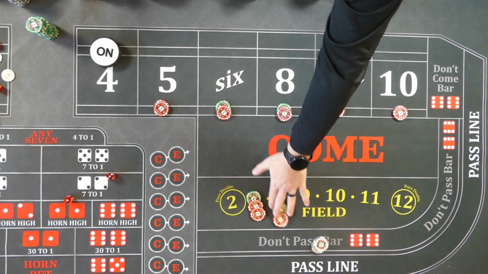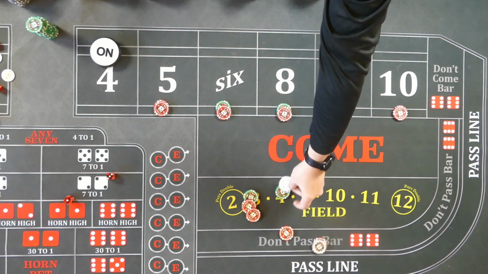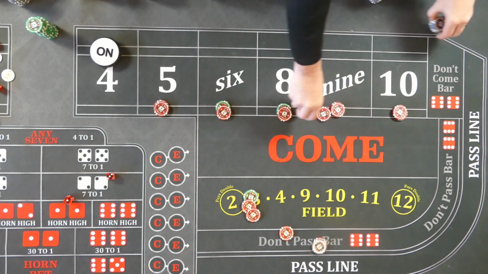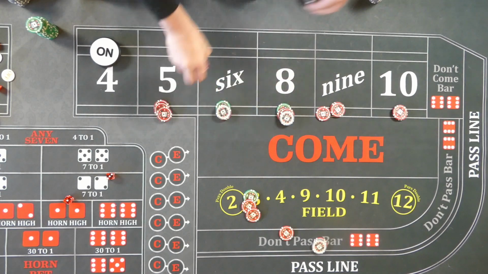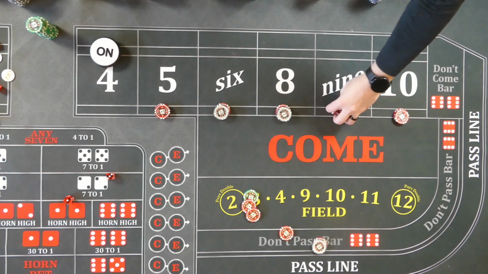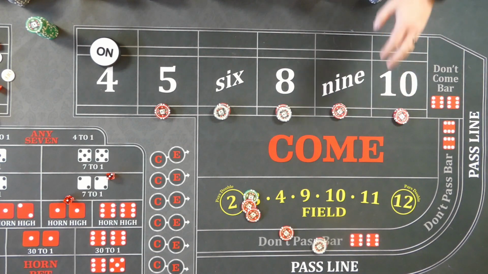Maybe every other payout. So they've made 30. So next time they make 30, they say, you know what? Just press me $27 across. So that way, now their funnel can get bigger. Now let's say the 10 rolls.